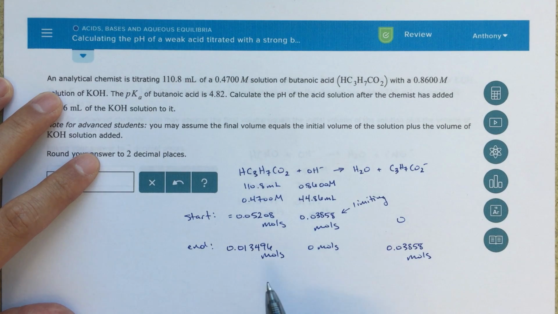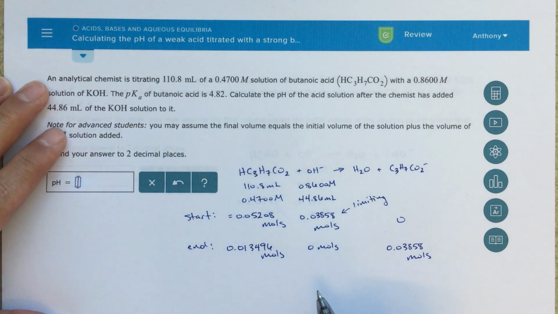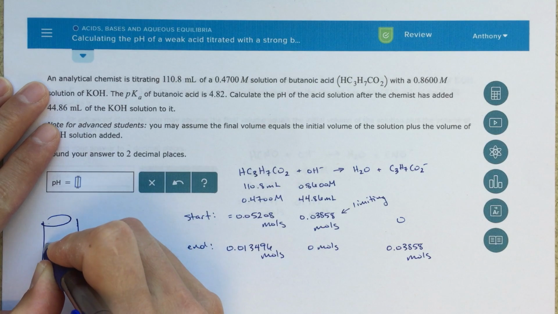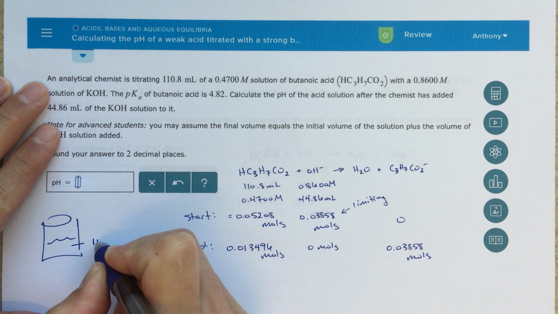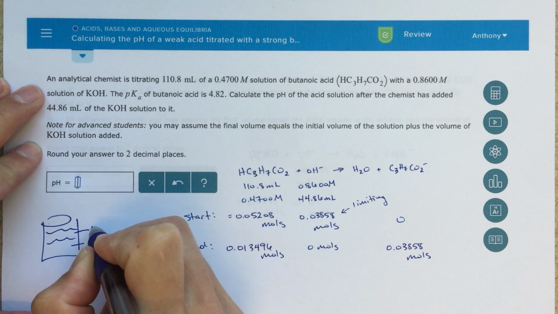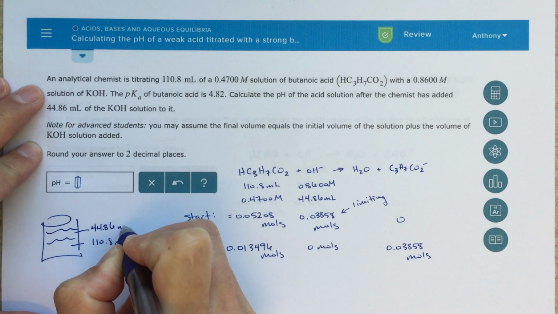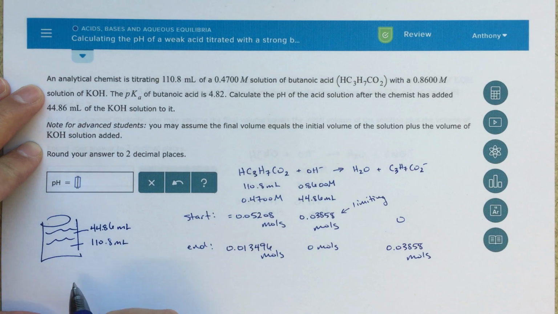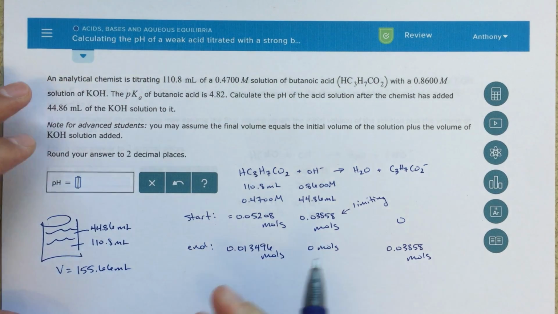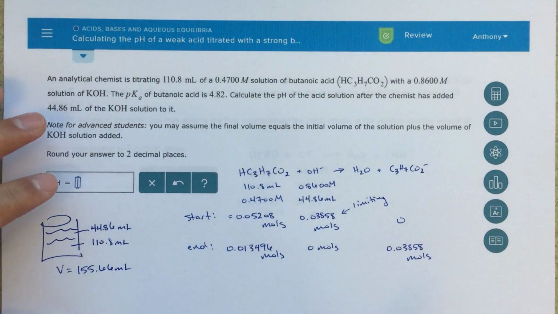Now the other piece of this puzzle is I've got a new total volume. So I'm mixing these solutions together, right? So if I have my beaker here, I'm going to start with 110.8 milliliters, and then I'm going to add in 44.86 milliliters. So my new total volume is going to be volume total equals 155.66 milliliters. So that's another thing to keep in mind as I'm mixing these things together.